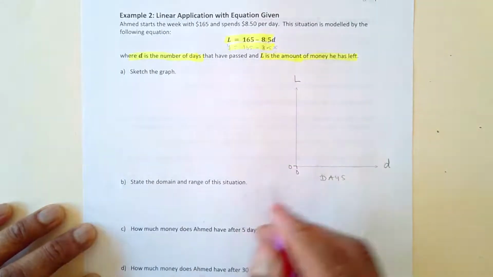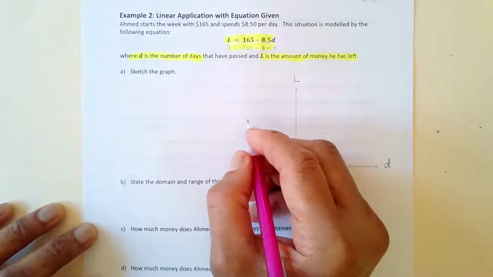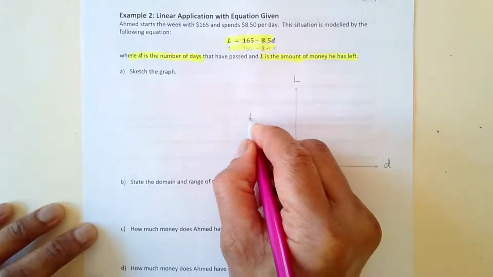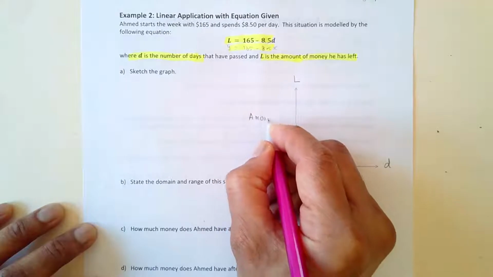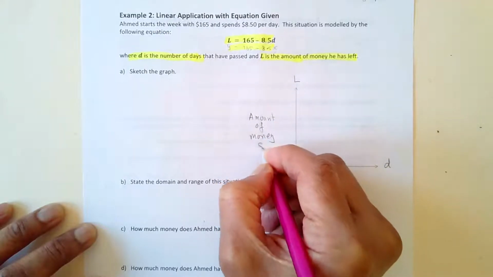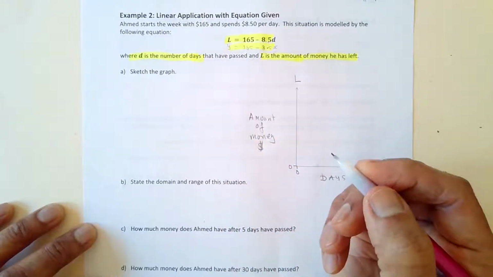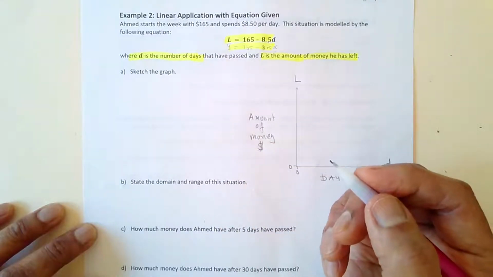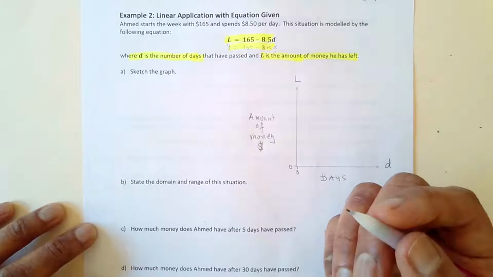In this case we have the amount of money. So we'll do a sketch of the graph.